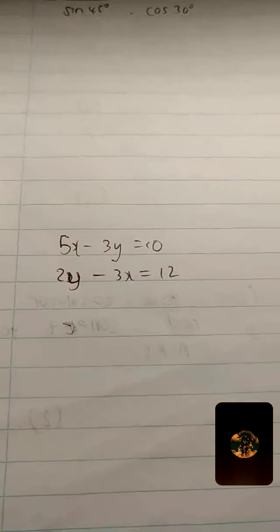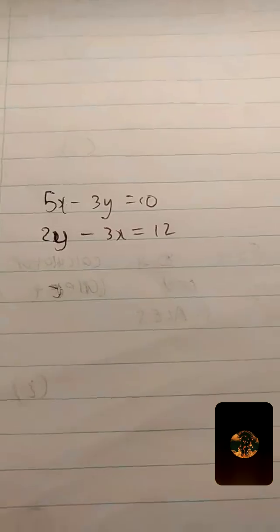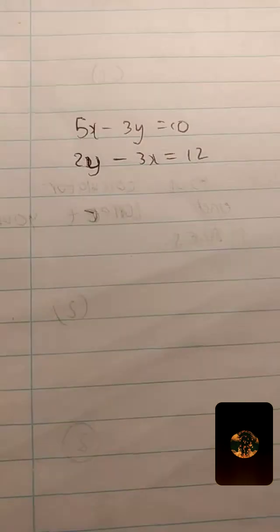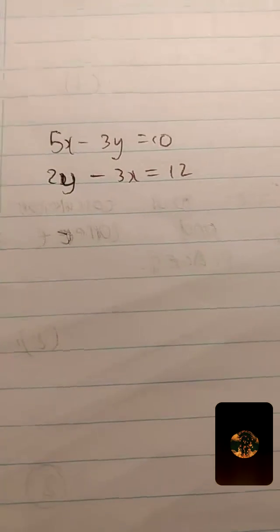Here's a question for you. 5x minus 3y is equal to 10. 2y minus 3x is equal to 12. Solve simultaneously. So let's see. You lead me along. What would you do if it was you? The question is 5 marks. Where do you start? Okay, I'll start. Let me see.